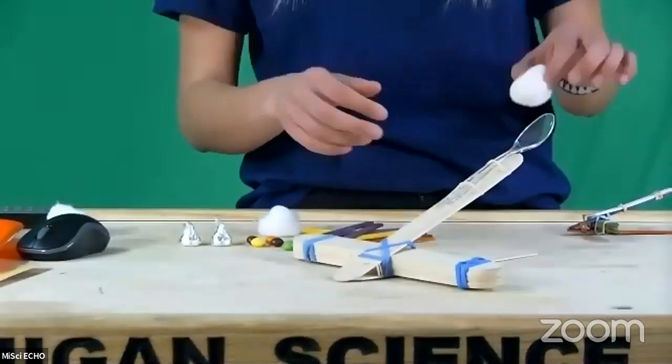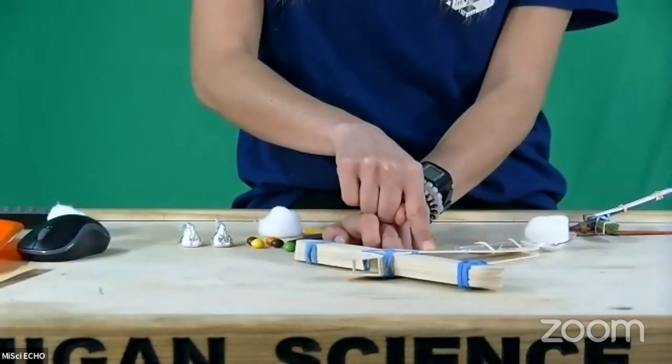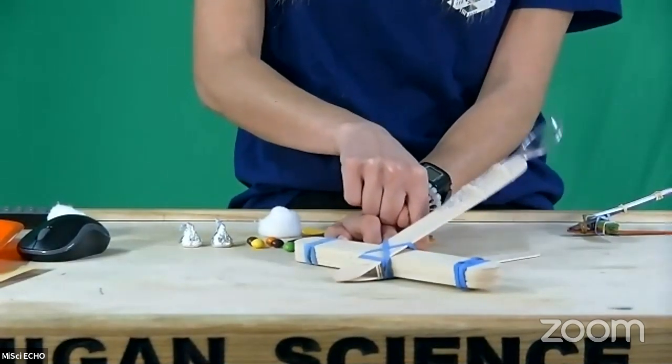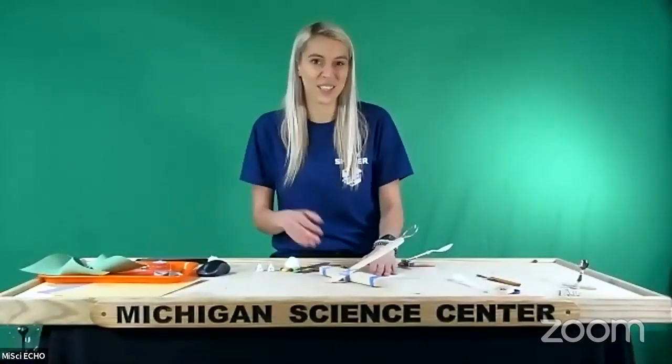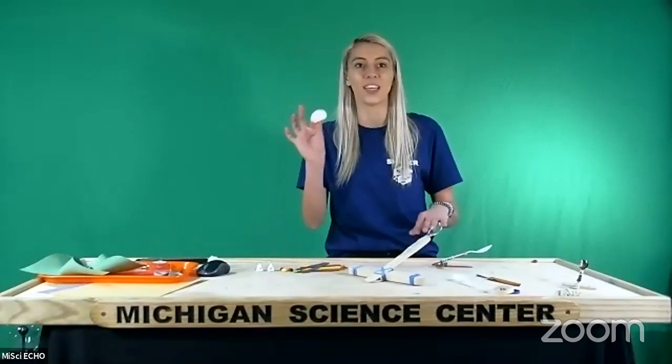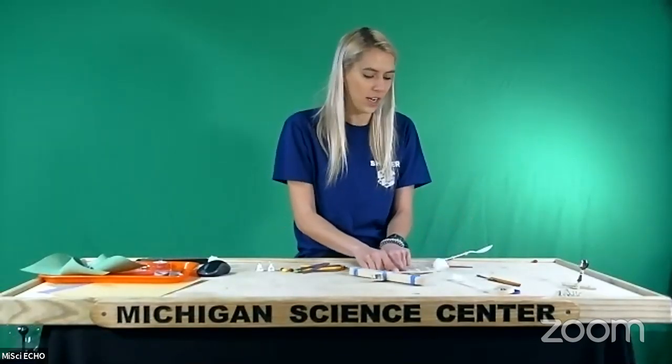So let's go ahead. We'll try it with the cotton ball this time using our giant catapult. 3, 2, 1. Pretty good. Let me zoom out just a little bit. So this did actually work pretty well, right? Better for throwing this light object, right? So let's go ahead and try it one more time. 3, 2, 1.